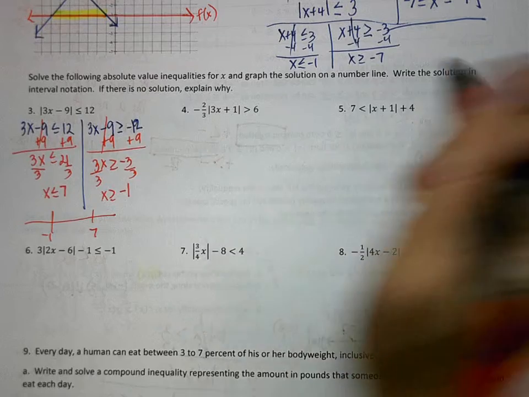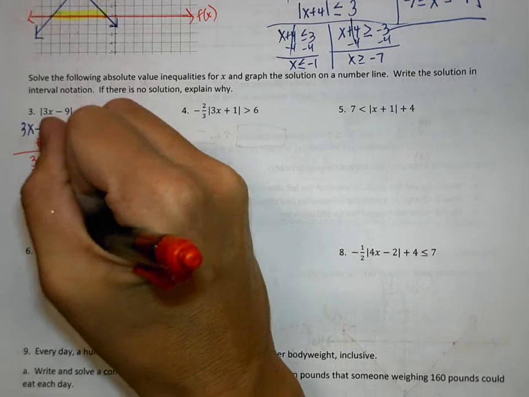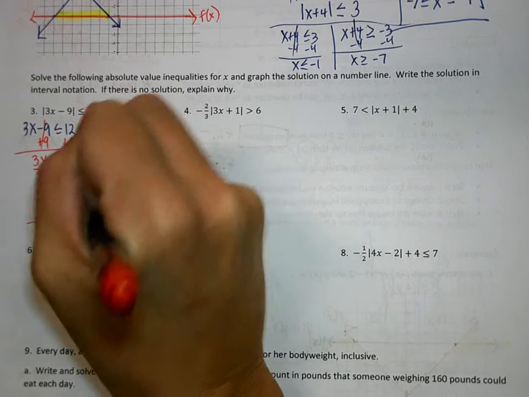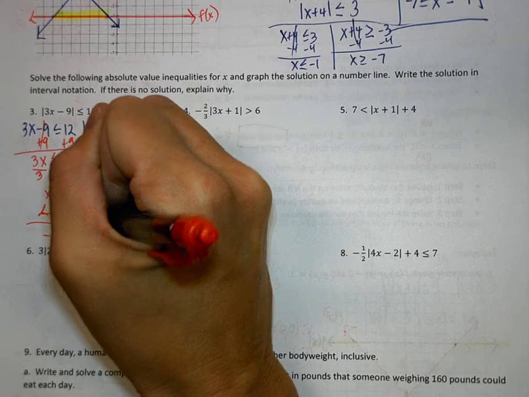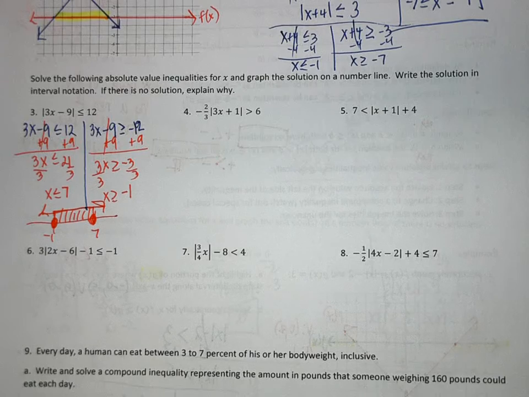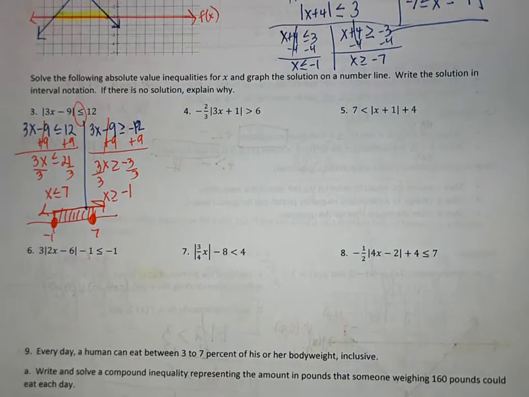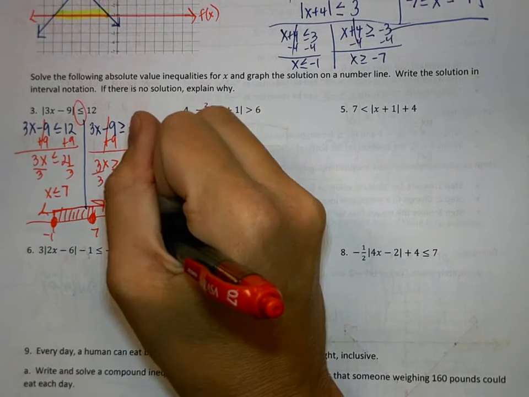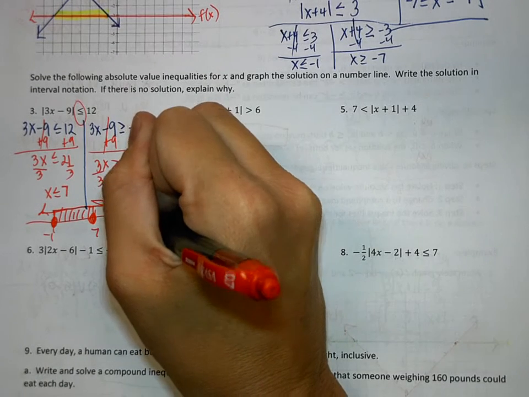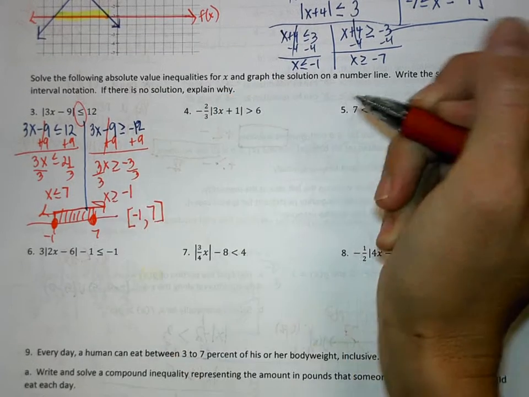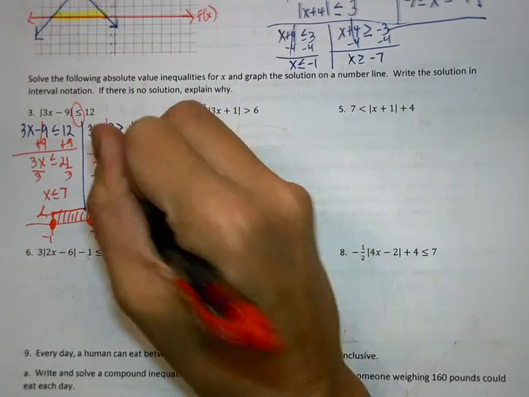At negative 1, it's closed because it has the equal sign, and it's greater than, so it's going to the right. At 7, it's closed, and it's less than, so it's going to the left. Do you see how they overlap here in the middle? Again, if you go back to the original problem, it is an and problem. So how can I write this answer in interval notation? Negative 1, bracket or parenthesis? Right, good. Negative 1, comma, 7, and then another bracket. That's how they want you to write your answer.